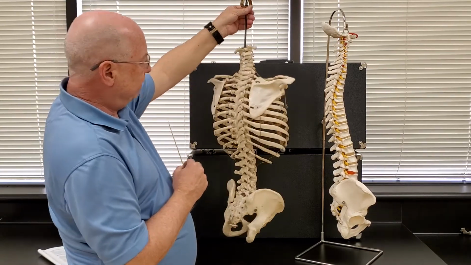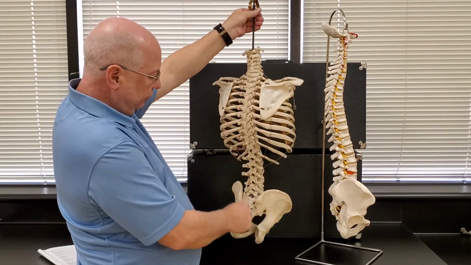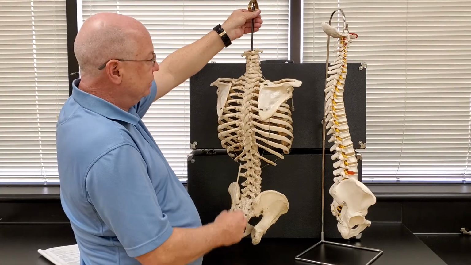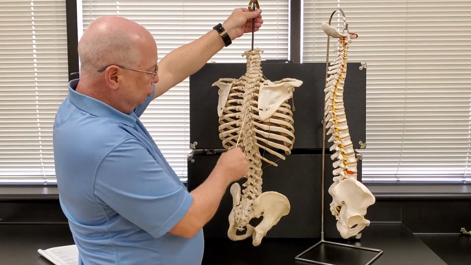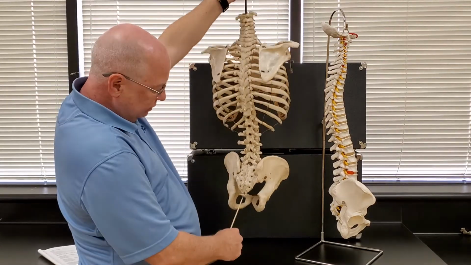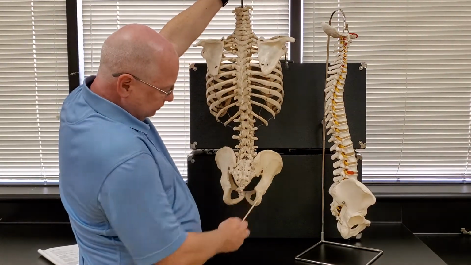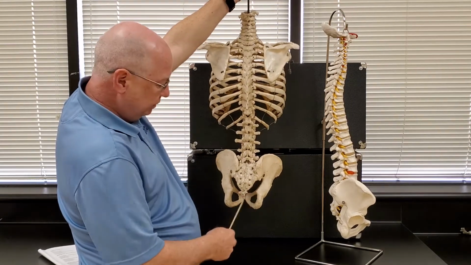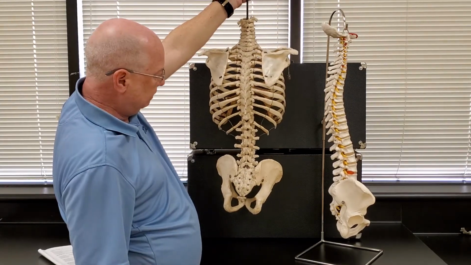So now, when I look at the back here, I can see all of the vertebrae that we discussed or listed before. 7 cervical, 12 thoracic, each with a rib attached, the 5 lumbar, the 5 sacral, and then the 4 coccygeal. The coccyx is tucked underneath a little bit, but that would be the coccyx, okay?